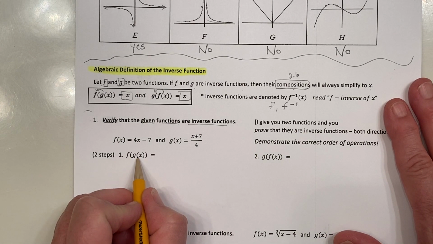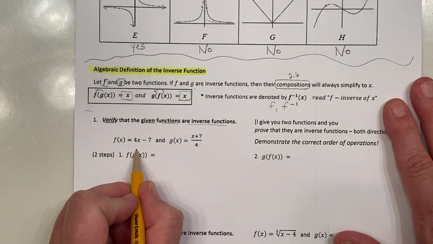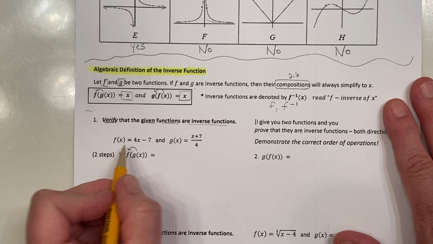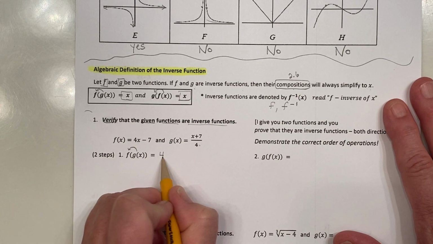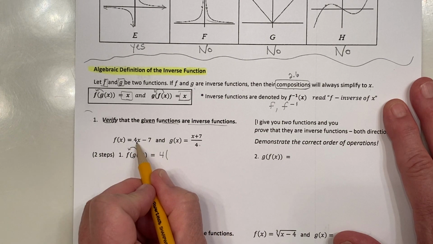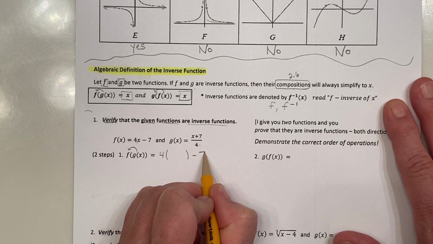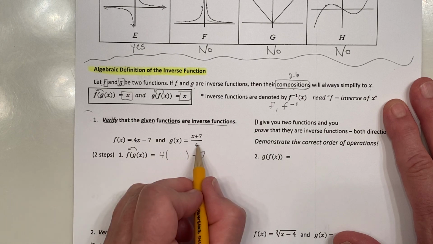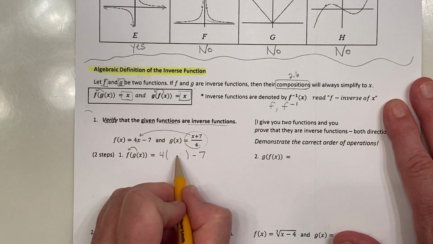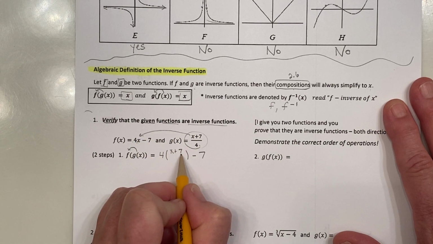All right, so let's go back and revisit the composition. So I'm going to put g in f. So I look for g, and then I look at f. So I look at f, and I go, oh, okay, f's the outside function. So wherever the x is, I'm going to put a big parenthesis. And then right here is where I'm going to put the g inside that x's spot. So I'm going to put the fraction x plus 7 over 4.